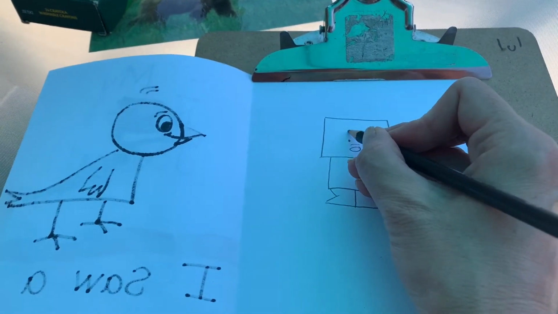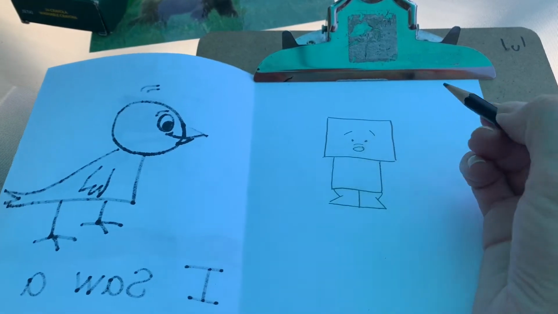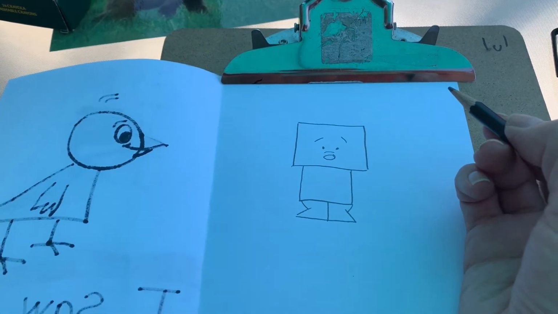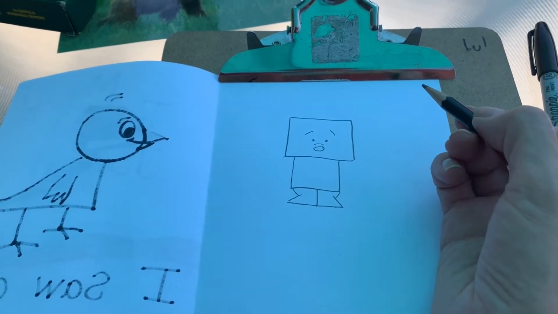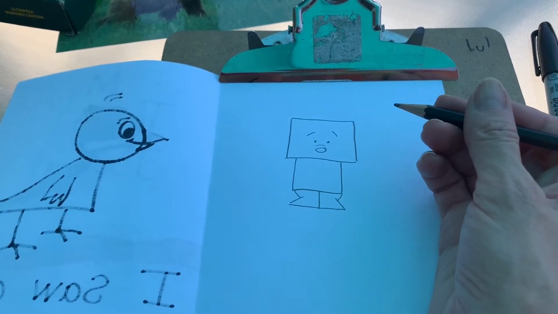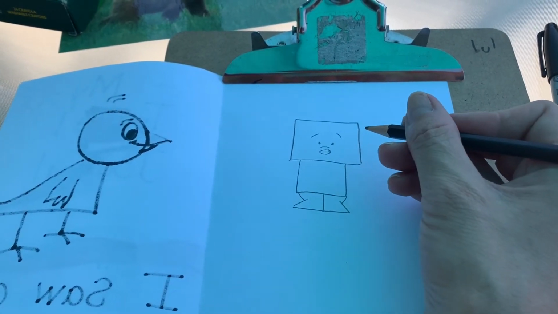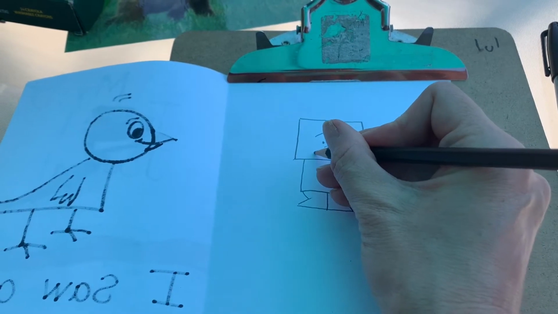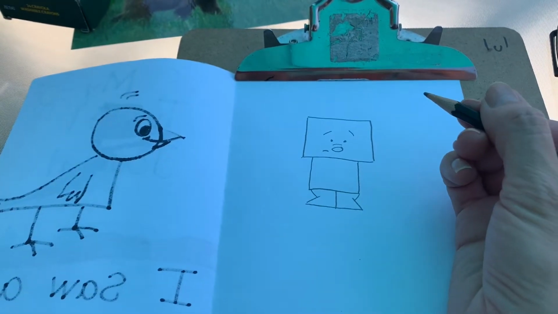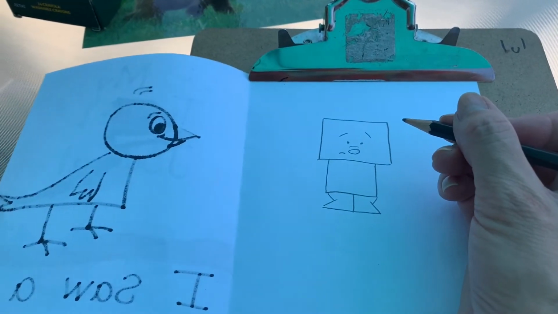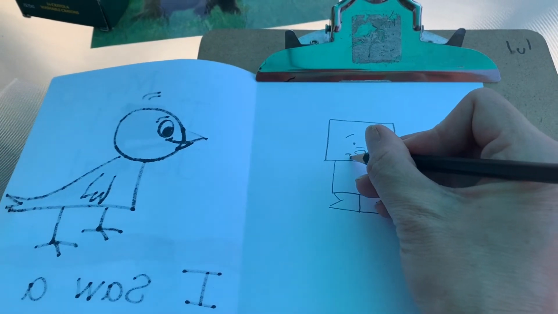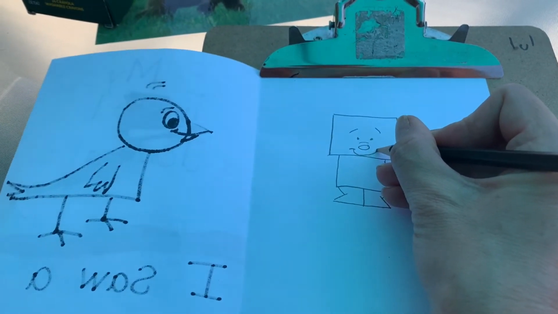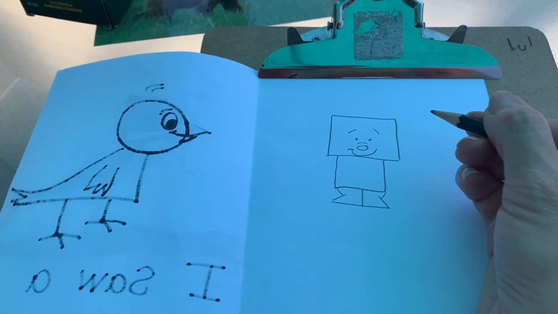And then 2 short lines for eyebrows. Now don't worry, if you think I'm going too fast, you can always pause it and rewind. Next, I want my bear to be smiling. So I'm gonna draw a short curved line here. Oh, he looks like he's frowning right now, but don't worry, I'm gonna change it. And then he's gonna have a big smile coming up over here.